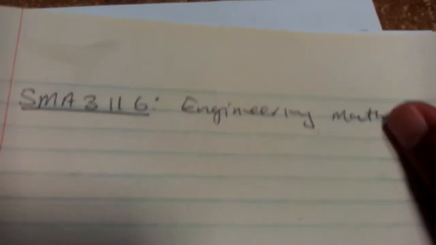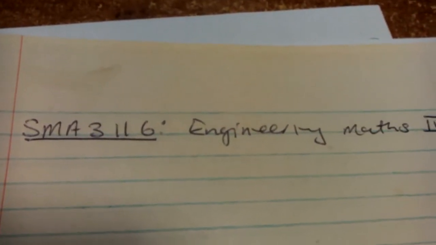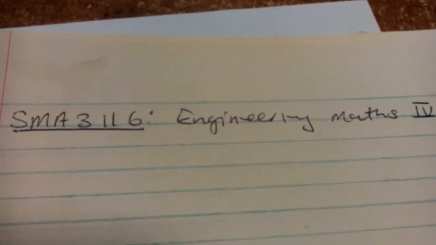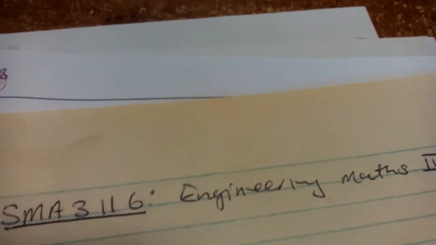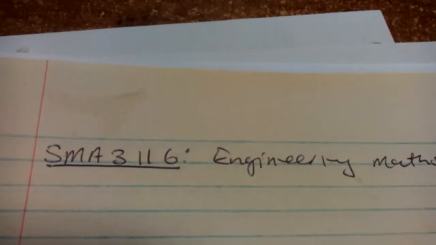Right, welcome to this first lecture on engineering maths 3. As the first thing, we're looking at series solutions of ordinary linear differential equations, first order and second order, I think.